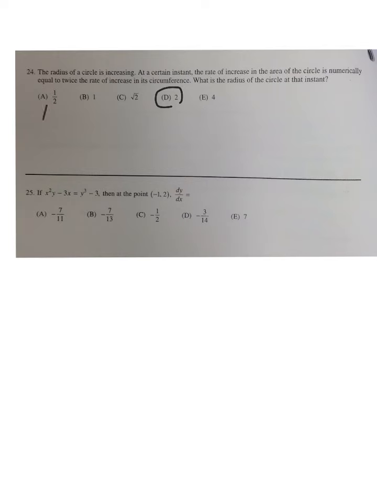So what I did was I started with A equals pi r squared, which is the area of the circle, and then I found the derivative, which is dA/dt equals 2 pi r dr/dt. Then I would do the same thing with the circumference, which is 2 pi r.